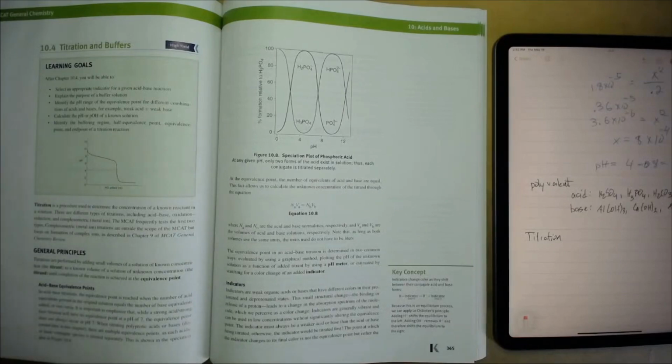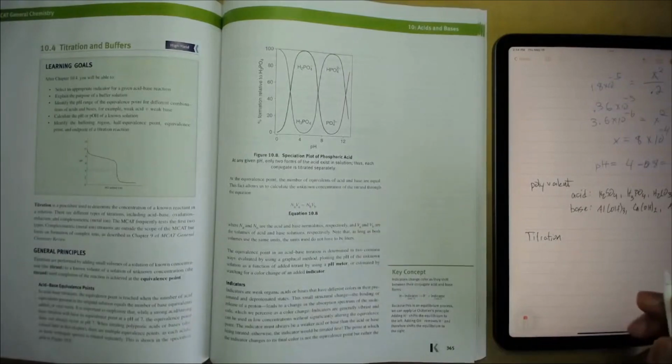So we'll be dealing with acid-base and oxidation-reduction. General principles. Titrations are performed by adding small volumes of a solution of known concentration, the titrant, to a known volume of a solution of unknown concentration, the titrand, until completion of the reaction is achieved at the equivalence point.